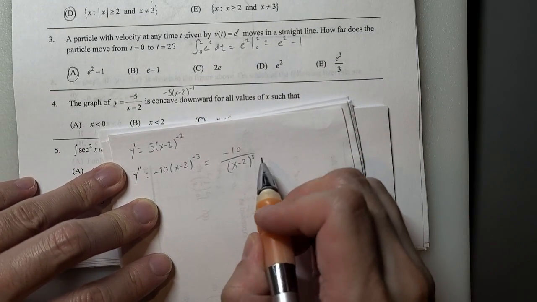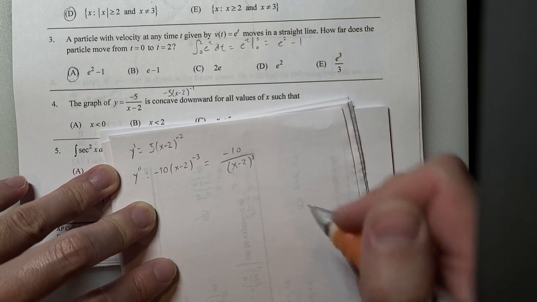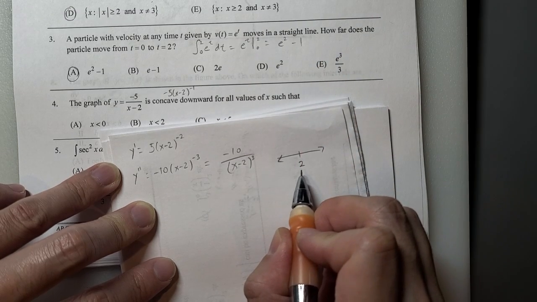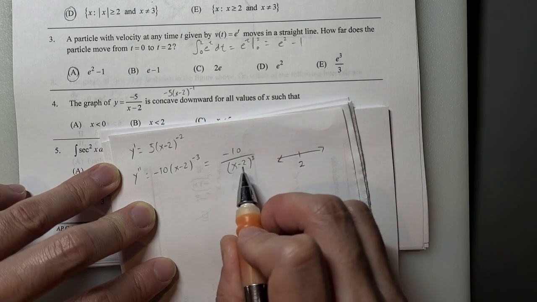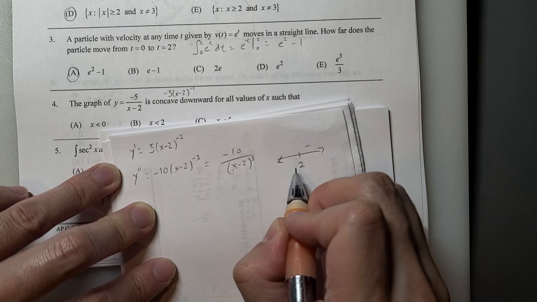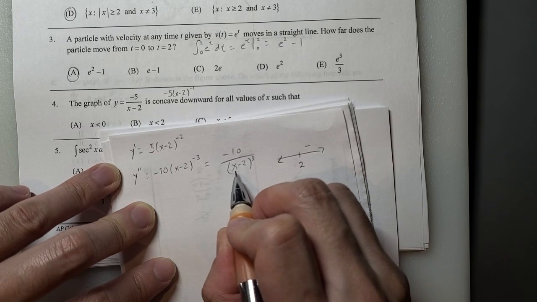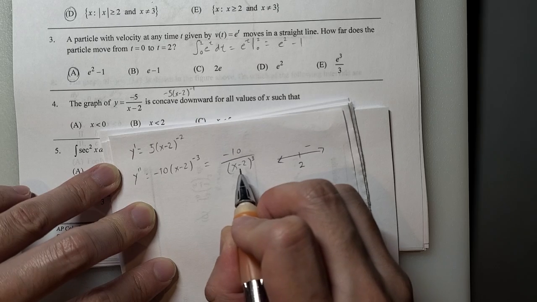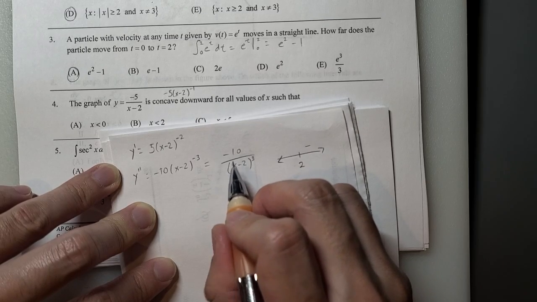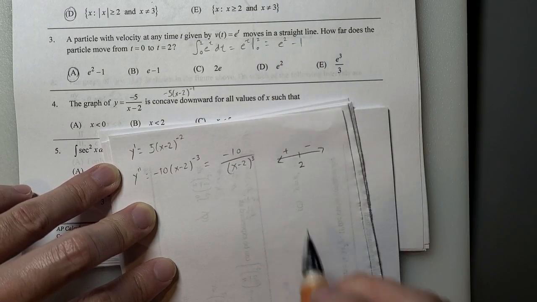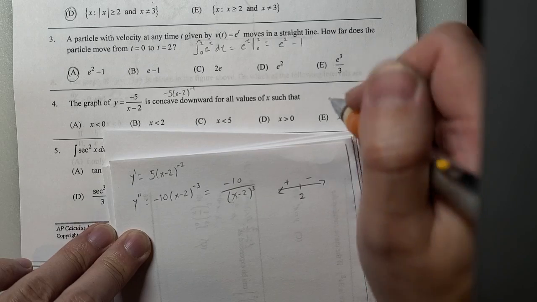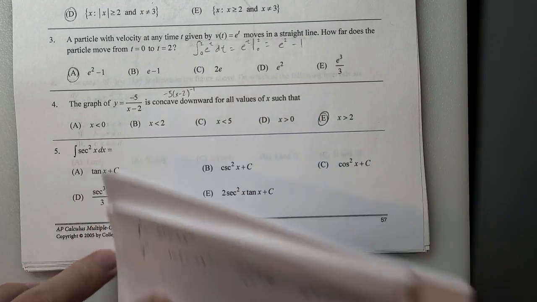So what's the critical point here? It's just where this is undefined, so when x is 2. Let's check. When we plug in a huge positive number, the denominator is positive, and negative divided by positive is negative. Plug in a huge negative number: x minus 2 is still negative, negative cubed is negative, and negative 10 divided by a negative number is positive. So we know that it's concave down when x is greater than 2. So 4 is E. Only 60% of the people got that right.